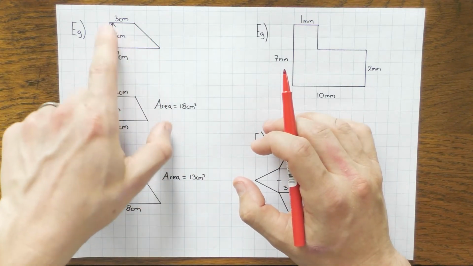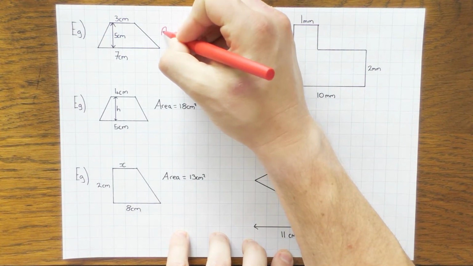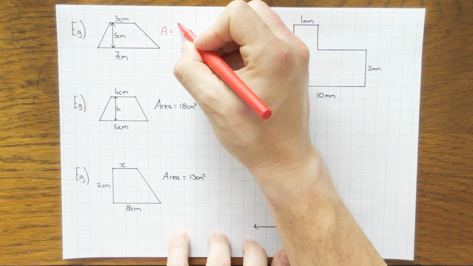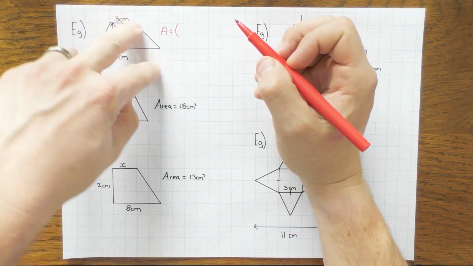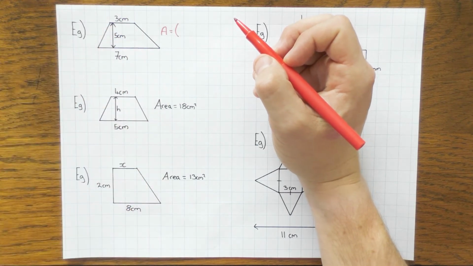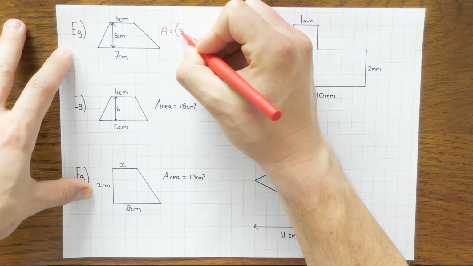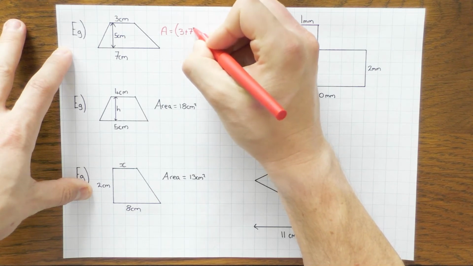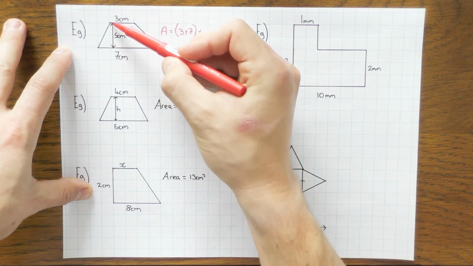And the parallel sides are crucial to working out the area, because the formula for this, I'll call the area A, is you must add the parallel sides. Now this might be rotated or round the other way or however, but if it's a trapezium, it will always have 2 parallel sides, and they're the 2 sides that you must add. And again, you want to times it by the perpendicular height.